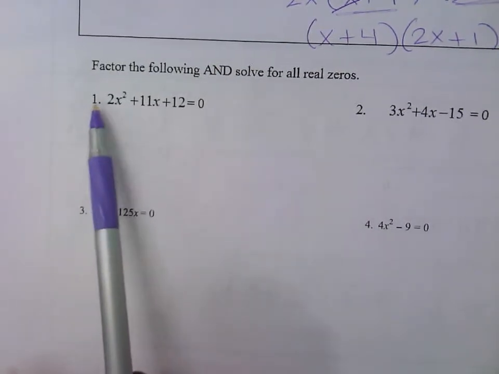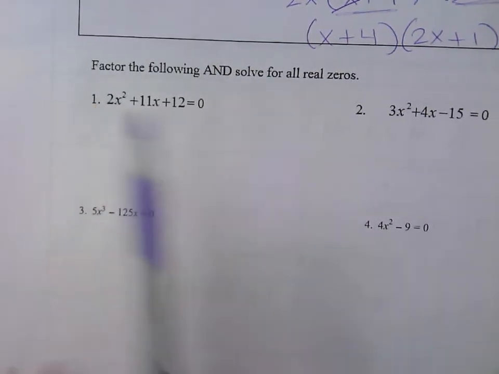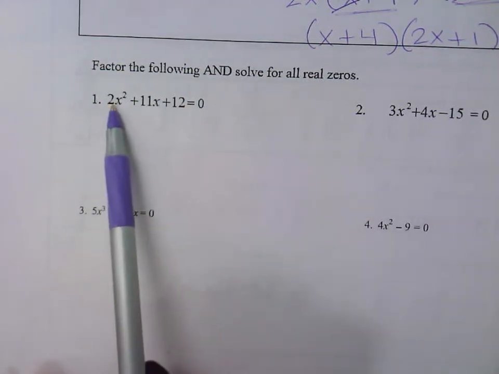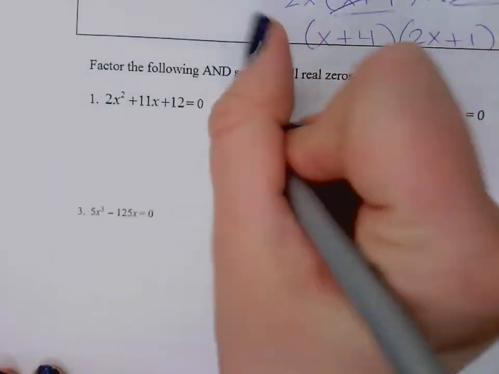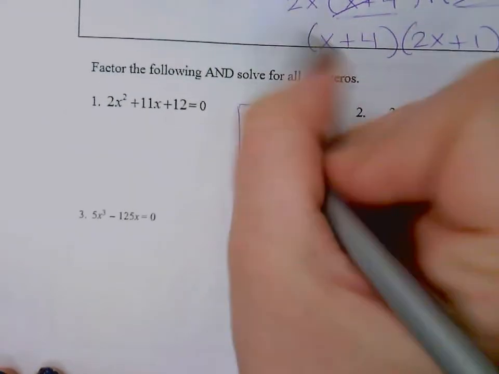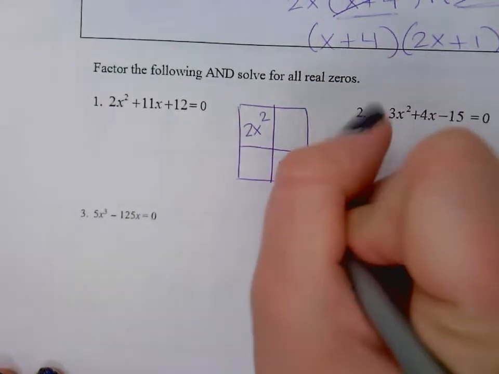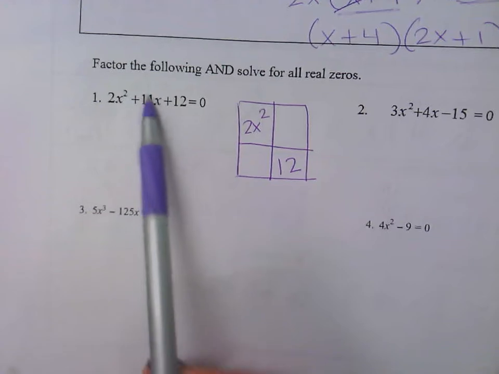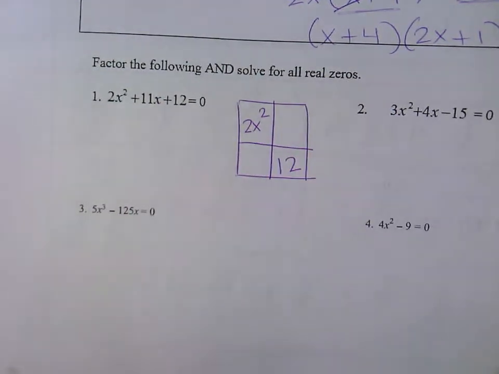Why don't we do the box method? Because I can't divide out by 2. So I have 2x squared as my leading coefficient. So we'll do one more time the box method, and we'll practice solving it for 0. So 2x squared, 12 would go in the bottom. And then you're going to divide up those 11x's strategically.